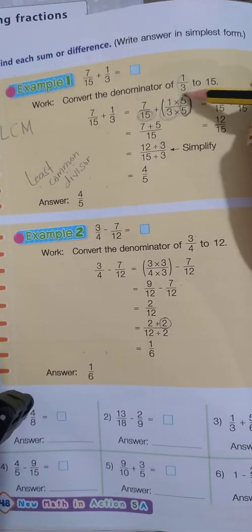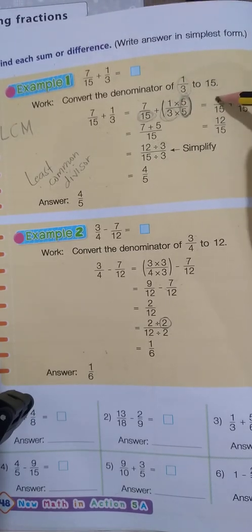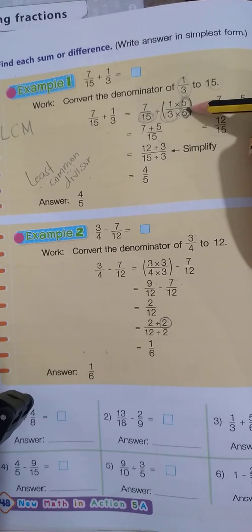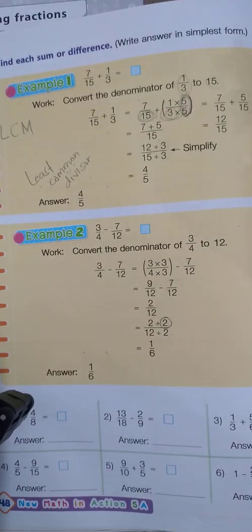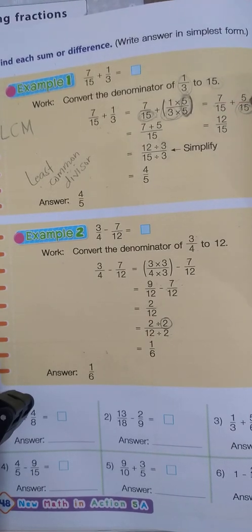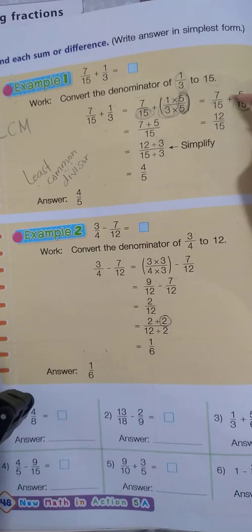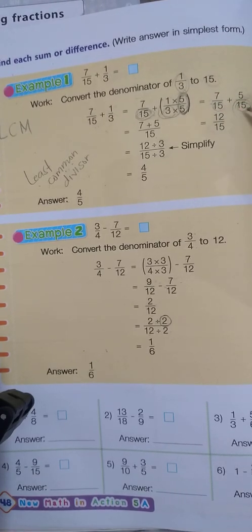1 times 5 is equal to 5, and then 3 times 5 is equal to 15. Now they have the same denominator, right? Now we can add these two numbers because they've got the same denominator.